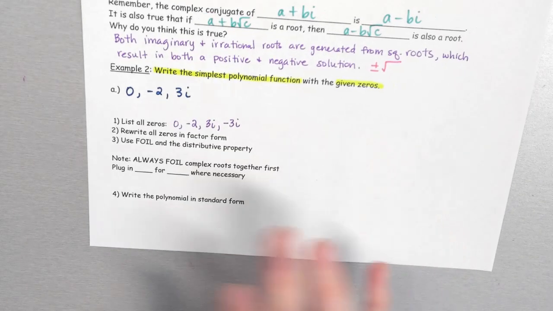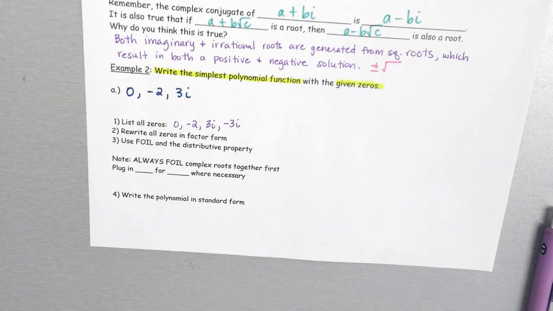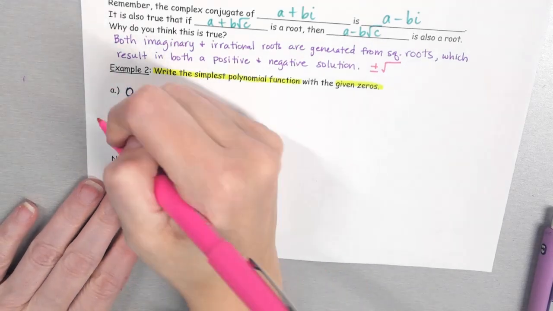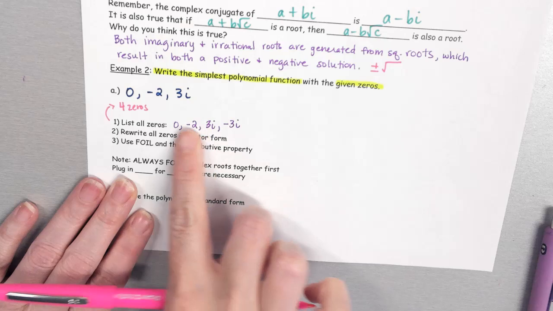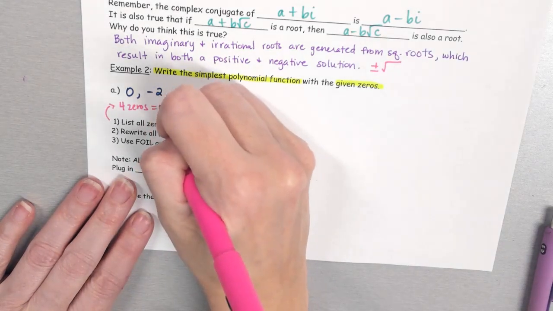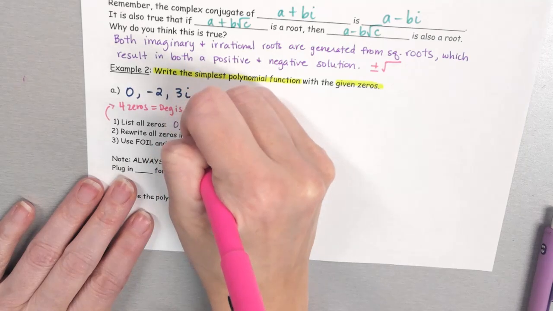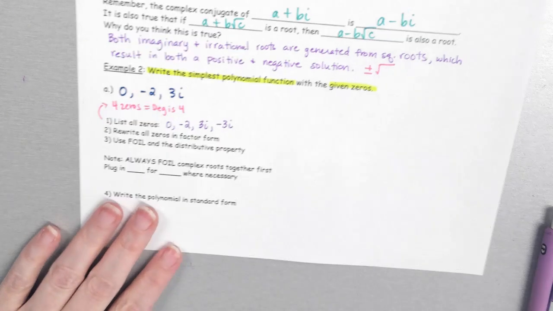Okay, so once you have all of your zeros, you're going to write that in factored form. Okay, so your zeros, there should be 4 of them based on our root theorems, which means your degree is 4. That means your final polynomial should have x to the power of 4.